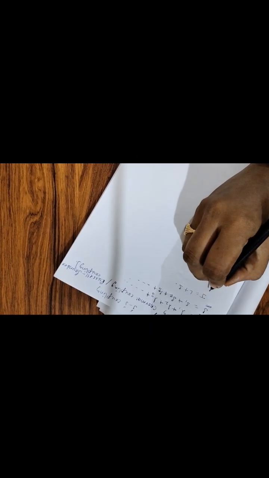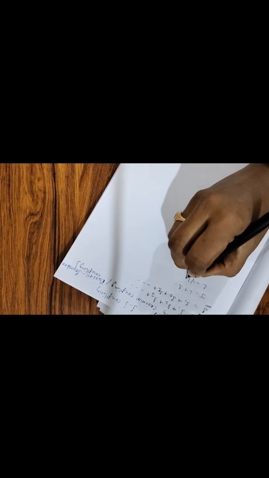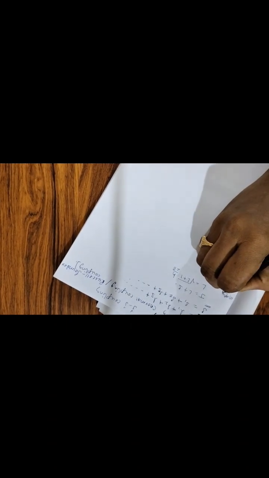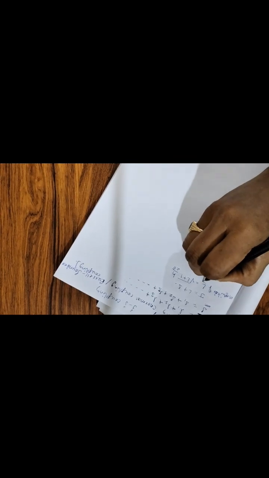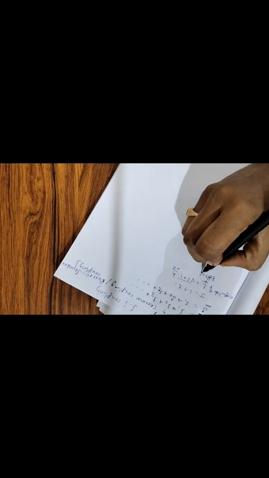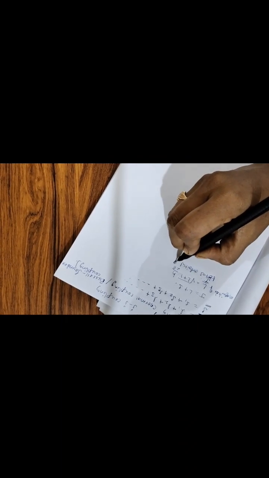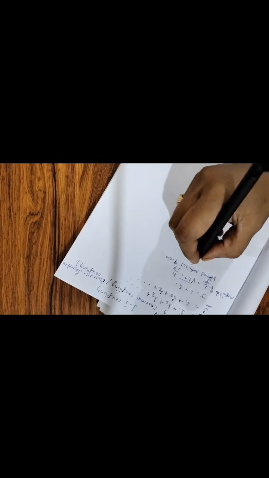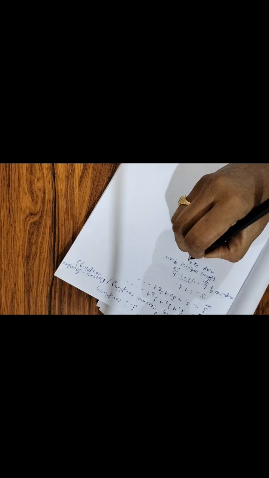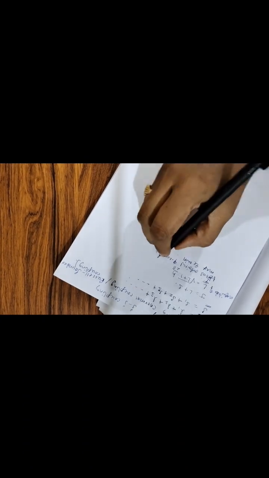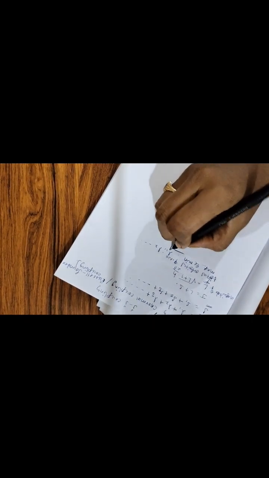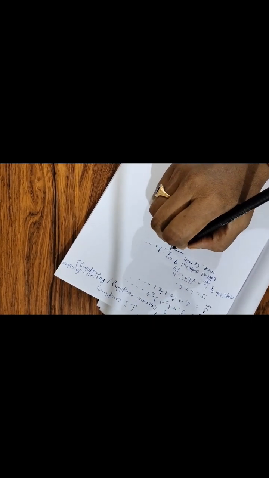The magnitude of L is written as the square root of L into L plus 1, times h by 2 pi. This is the magnitude of L, where L we call the total orbital quantum number, and it can take all the values between the maximum and minimum values corresponding to L1, L2, and so on.